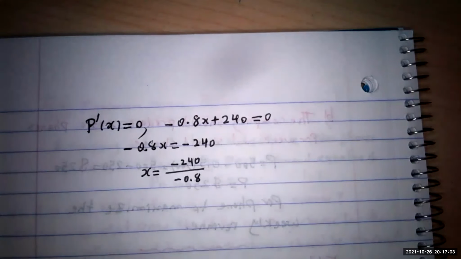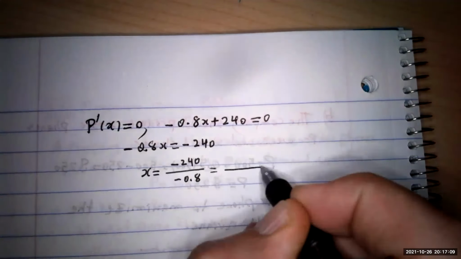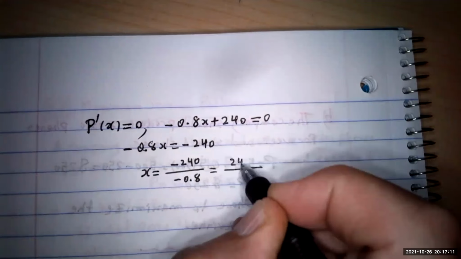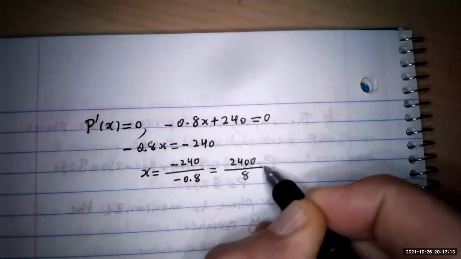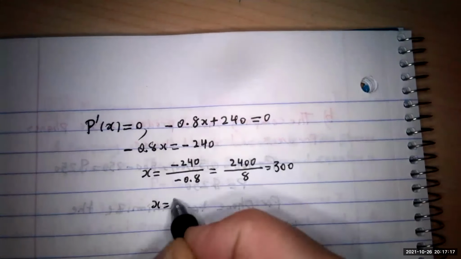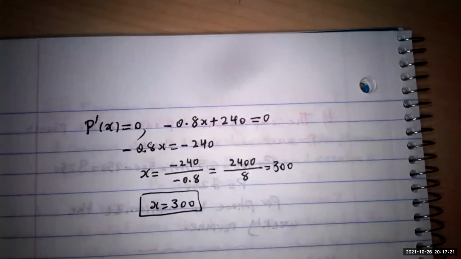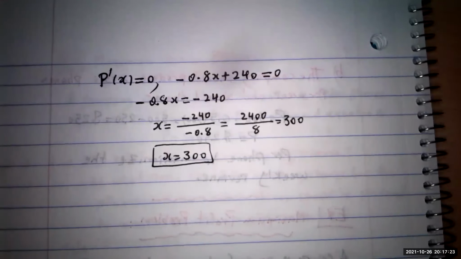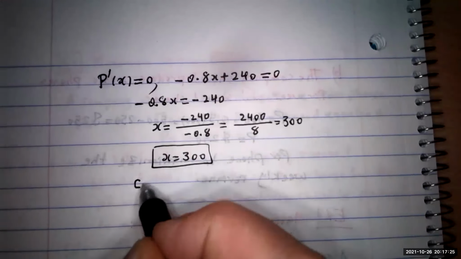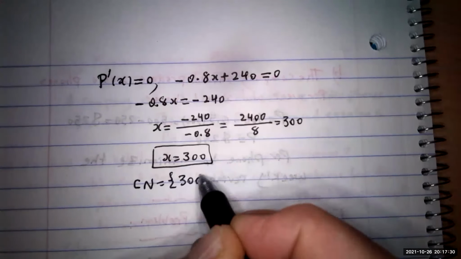You can use your calculator, or you can drop the negatives, and there is 1 decimal here, so you put 1 zero on the top, if you want to do it without a calculator. So the result would be 300. So x equal to 300 is going to be your critical number.